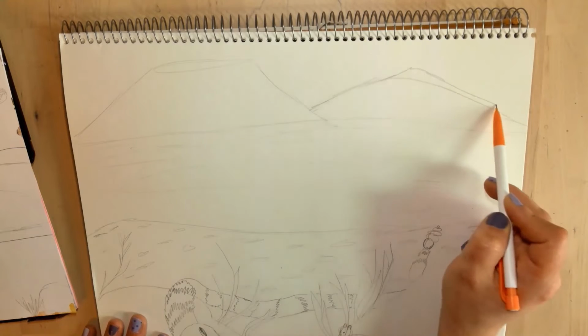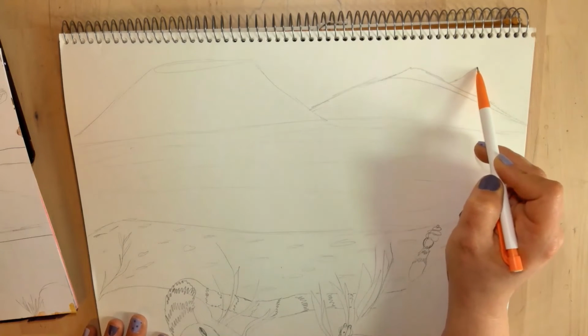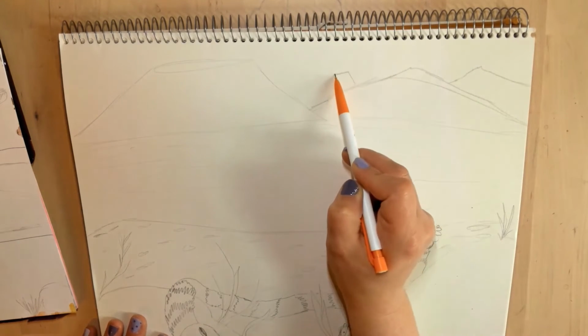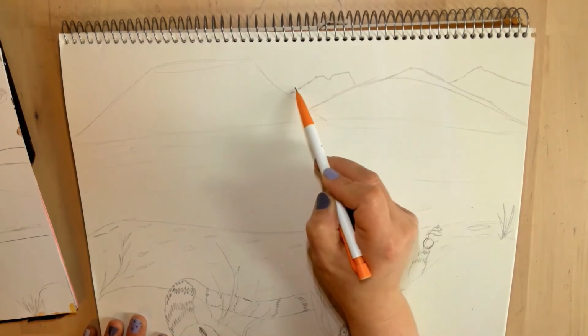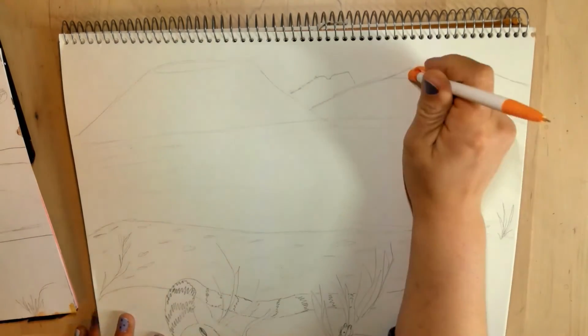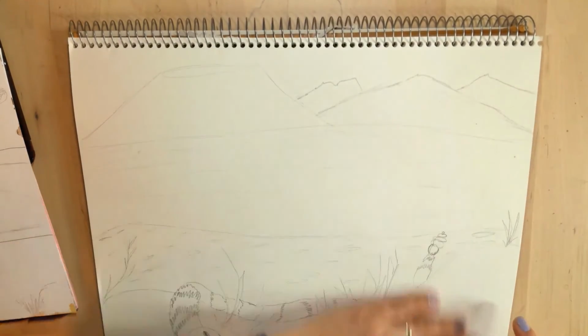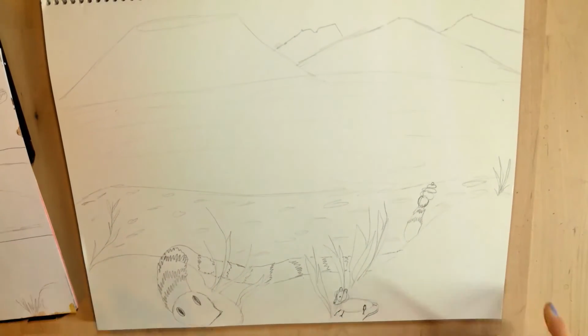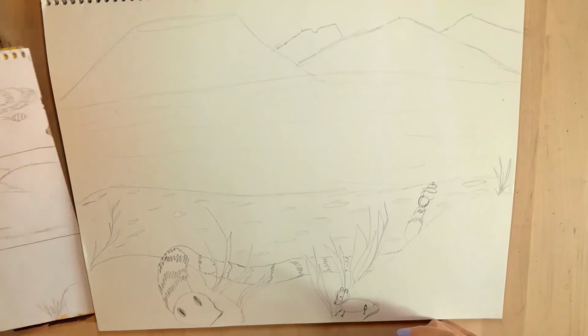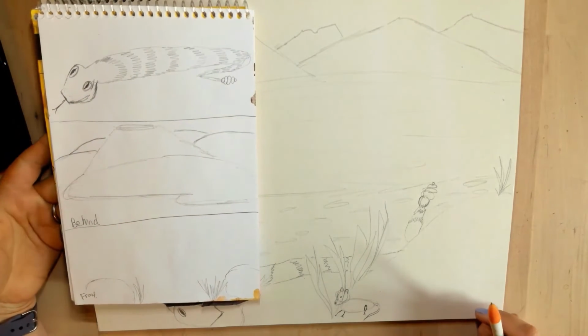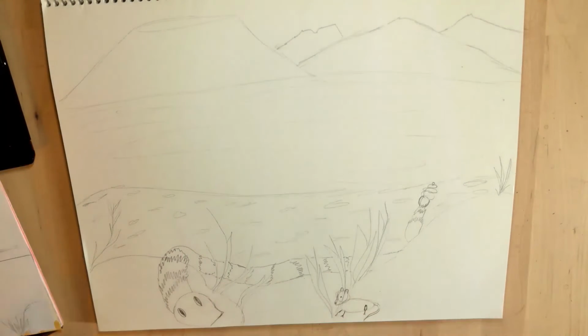And this is Alaska, so I make big pointy Alaskan mountains. And then we can always go back in and erase the things that we want to get rid of. And you'll notice I did change a little bit from my brainstorm, but that's always okay. And now we're ready to paint.